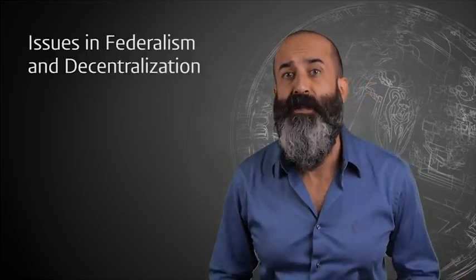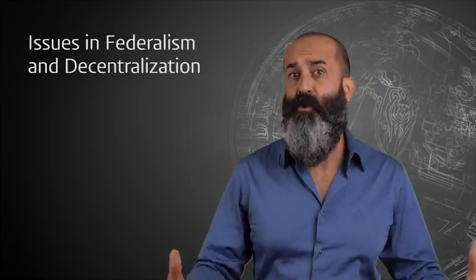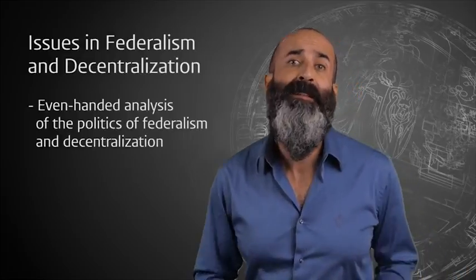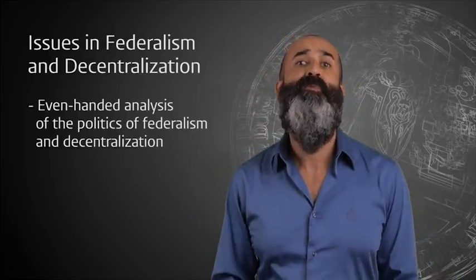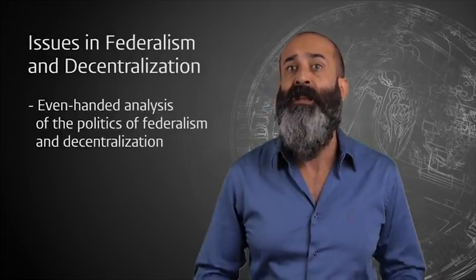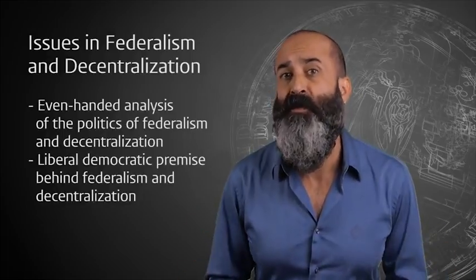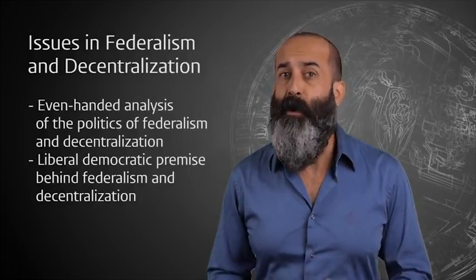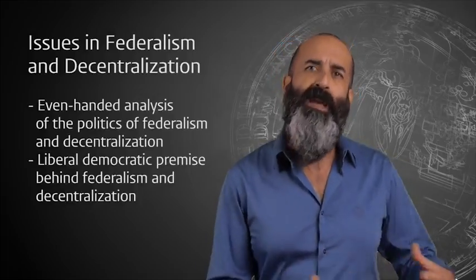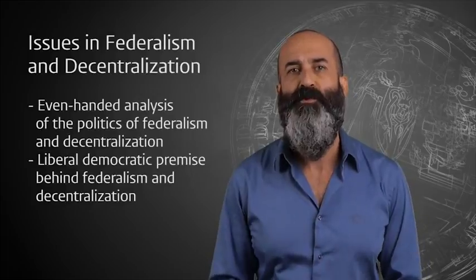This overview, concluding Module 1, looked at some of the big issues in the background. Firstly, our scholarly goal is about seeking an even-handed analysis of the politics of federalism and decentralization. And secondly, there is a liberal democratic premise that is behind both federalism and decentralization. Both of these will remain with us, but will stay in the background for the remaining modules.